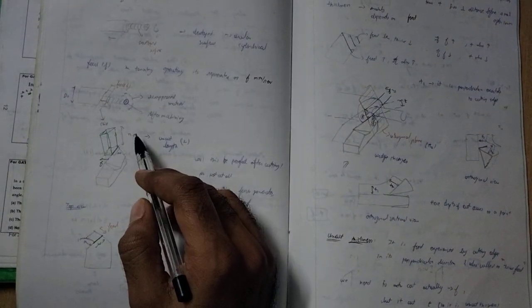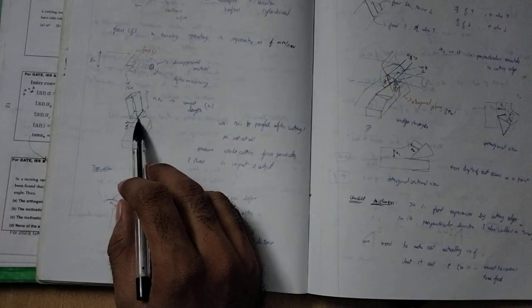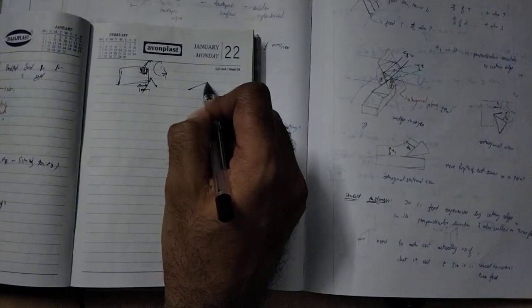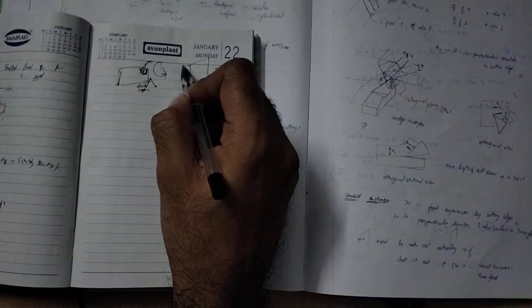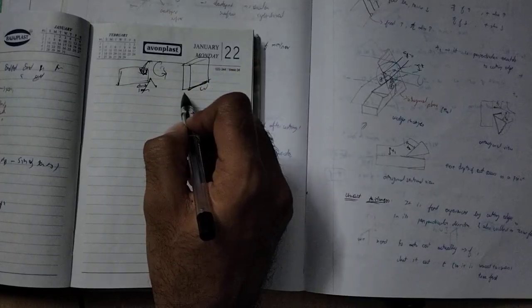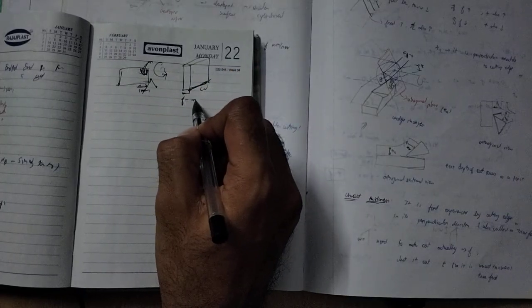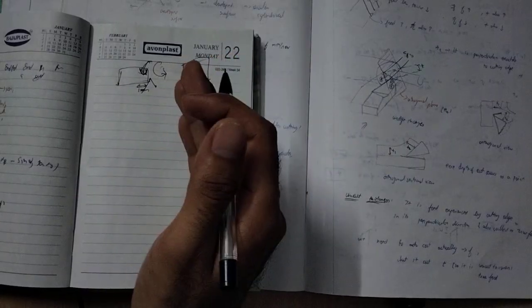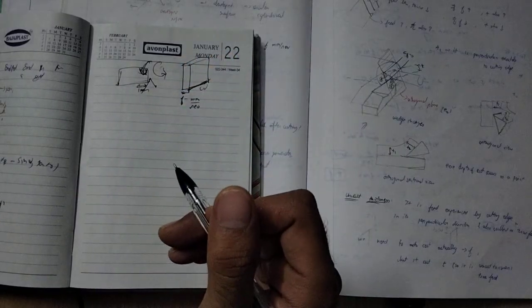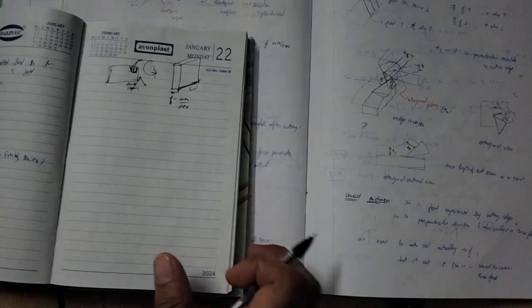Next thing, you can see the chip will also come out. This is the entire chip. So the chip will be like this, and this is the width. And this is the feed, it means feed equals per revolution. So you can see how much feed we are giving, that much cut it will take out.